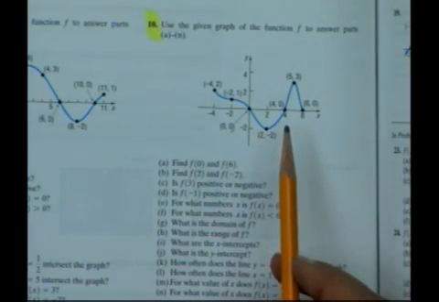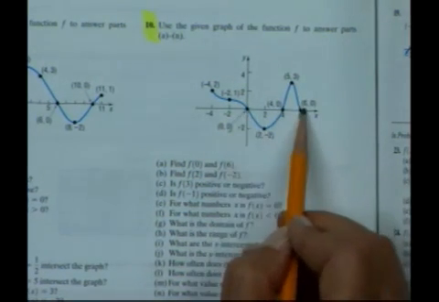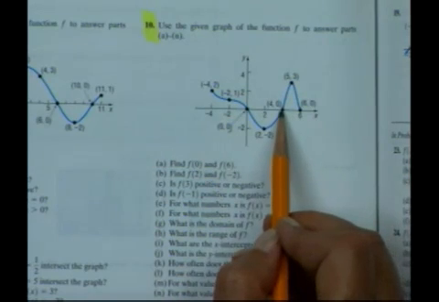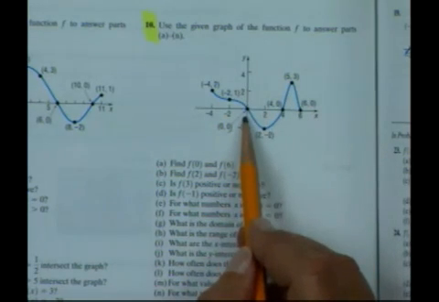My question was vague, wasn't it? I was trying to get x-intercepts out of you. So I just found two x-intercepts. There's also an x-intercept here at 4. Also there's a y-intercept. So (0, 0) is the x-intercept and y-intercept.